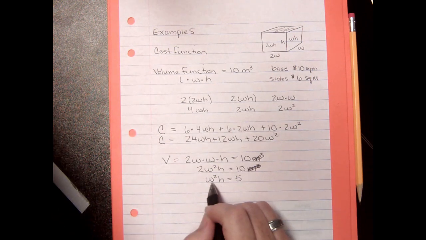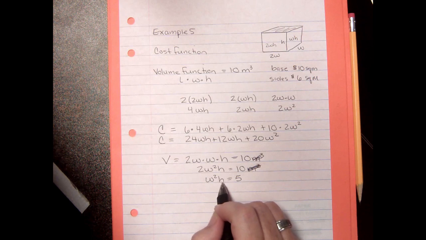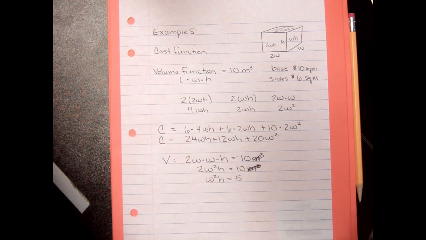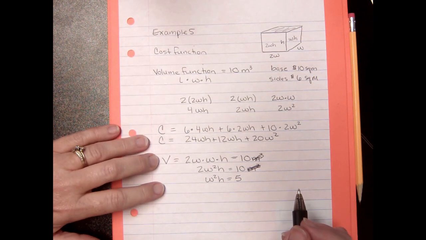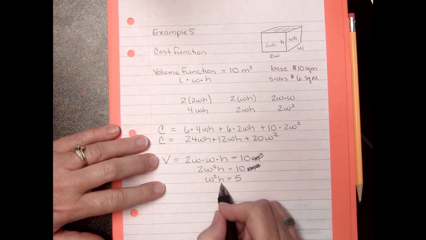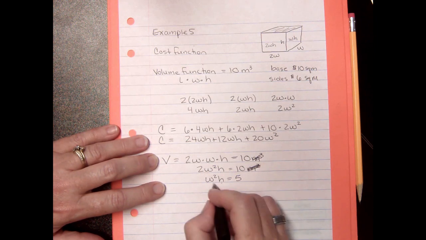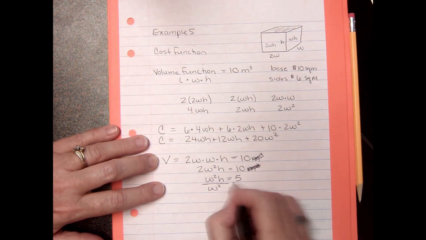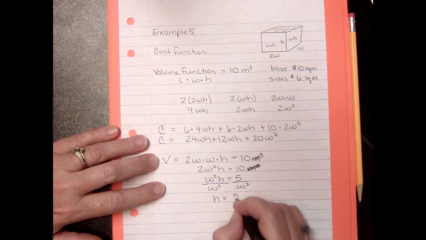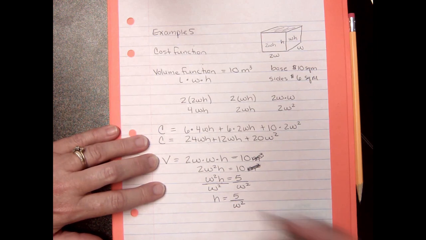We have a W and H, and we have a cost. So we want to just make it a cost function. We have to get rid of the H. How do we get rid of the H? Well, we're going to substitute. So if I solve this for H by dividing both sides by W squared, I will have H equals 5 over W squared.